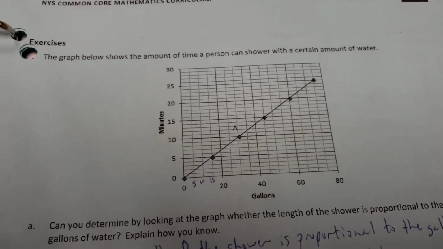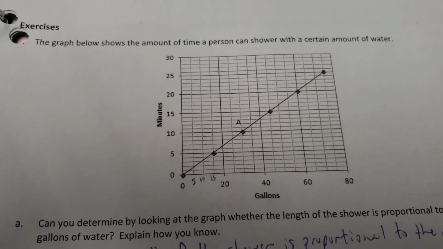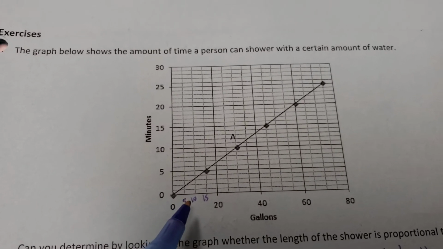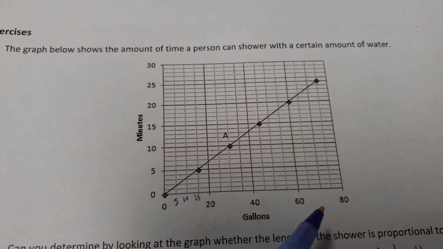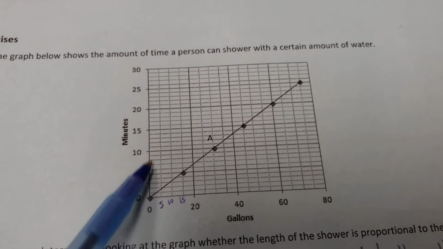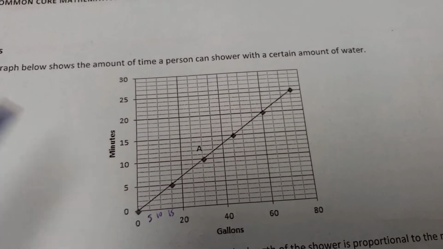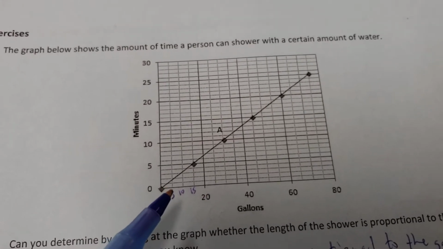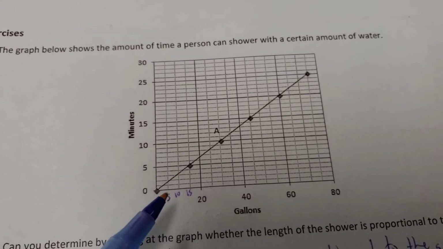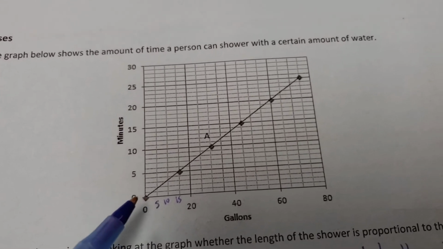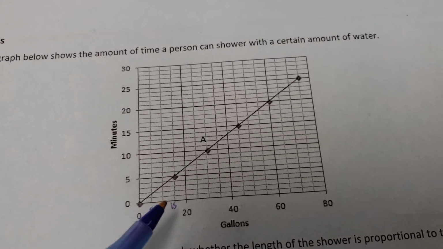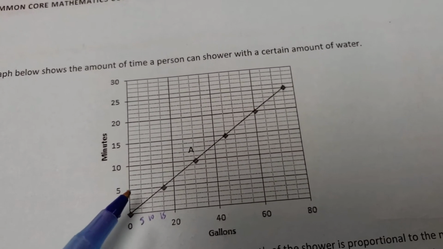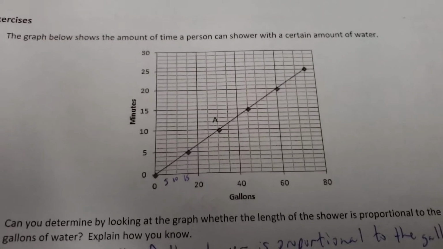It says the graph below shows the amount of time a person can shower with a certain amount of water. Here on the bottom of our graph we have how many gallons of water gets used and how many minutes are taken up. Before I even look at my graph, I see it goes from 0 to 20. These little intervals, you have to check sometimes. Sometimes they go by 2s or by 4s, or in this case by 5. So 5, 10, 15, and then 20. Going up the side, it goes 1, 2, 3, 4, 5, so those will go up by one at a time.